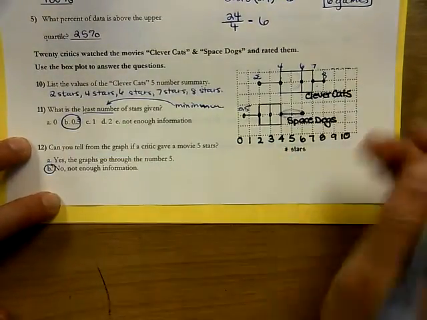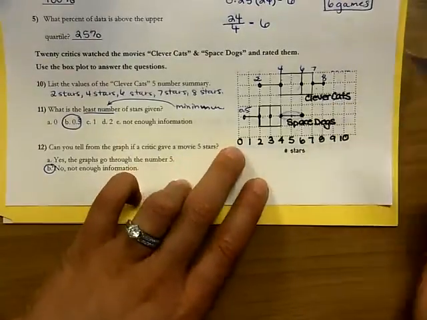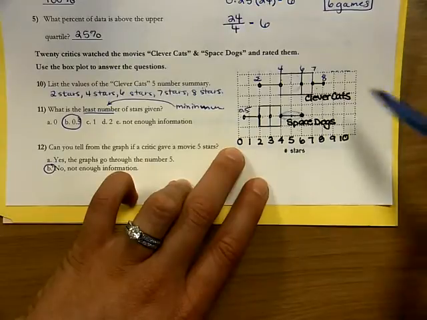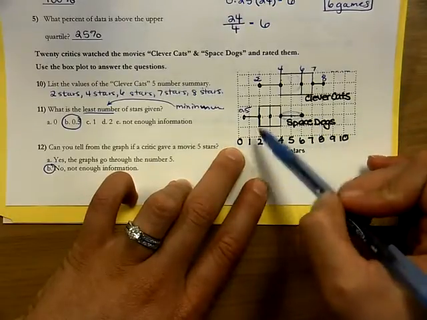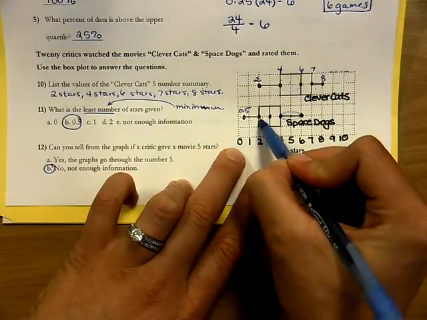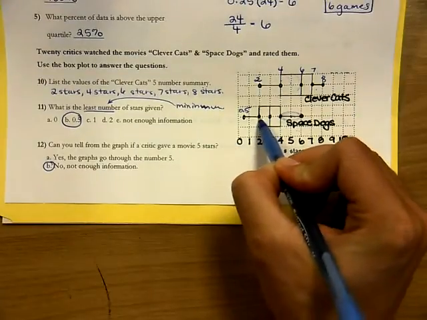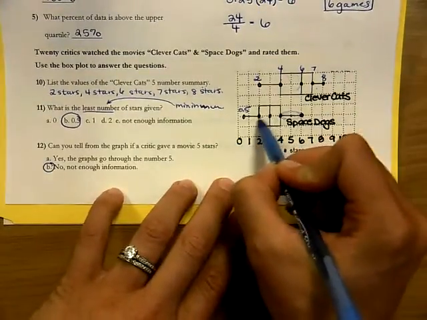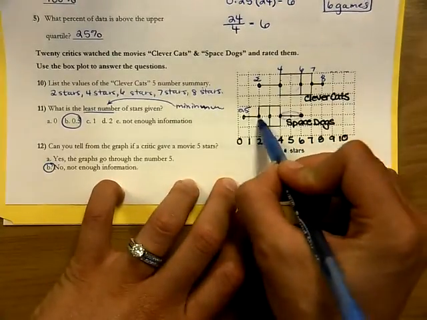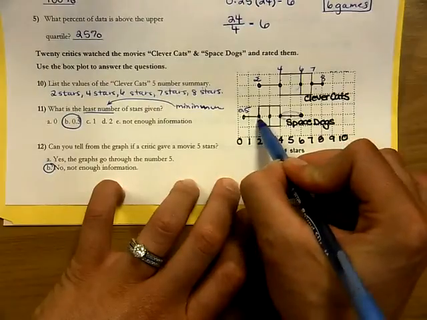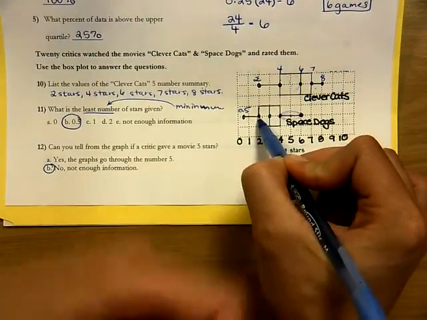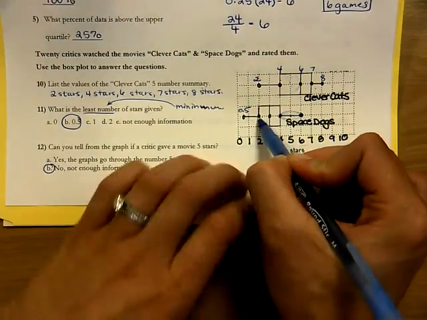B. Now let's talk a little bit more about this. If I were to ask you the question like, did someone give it 2 stars? Well, if I look at just 2 stars for Space Dogs, we don't know for sure if someone gave Space Dogs 2 stars. Because these numbers here don't have to be in the data set. Remember, when we find a median, and this is just a median of the lower half, that number doesn't necessarily have to be one of the data points, or in this case, one of the ratings, one of the number of stars.